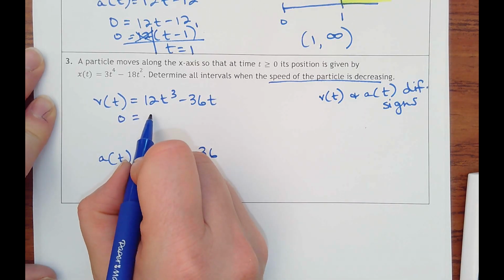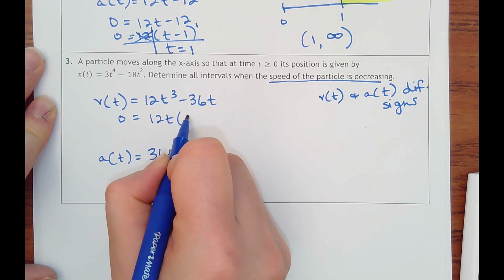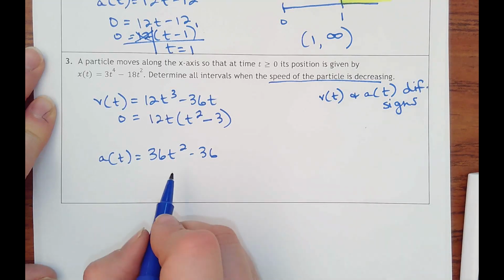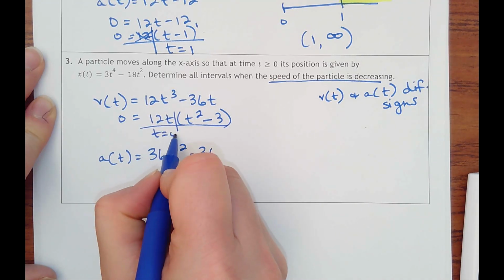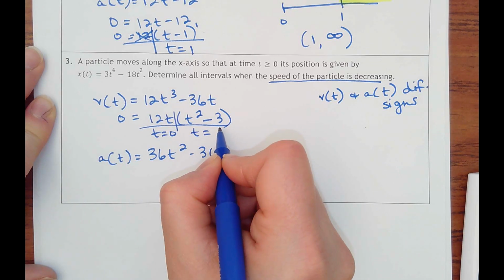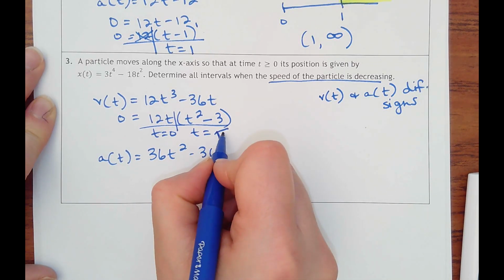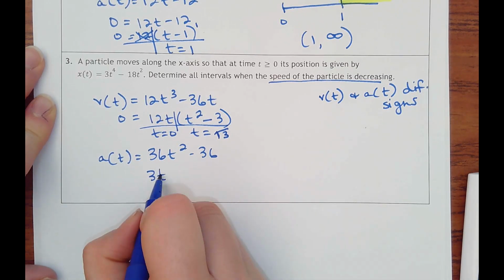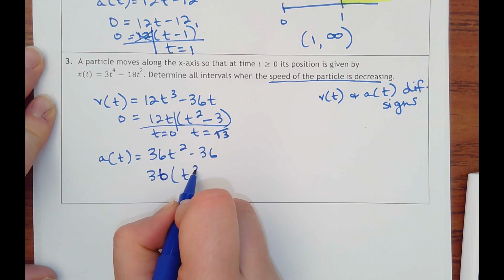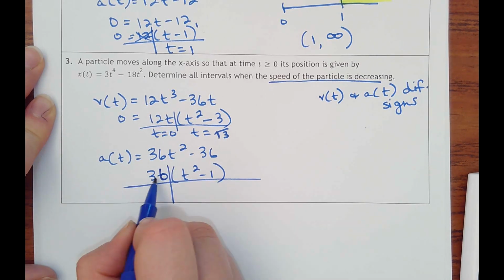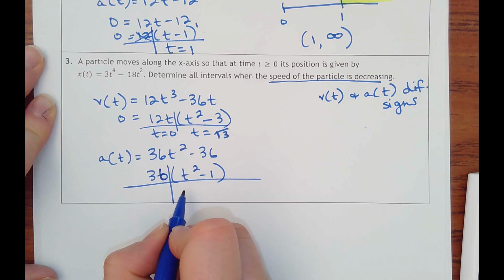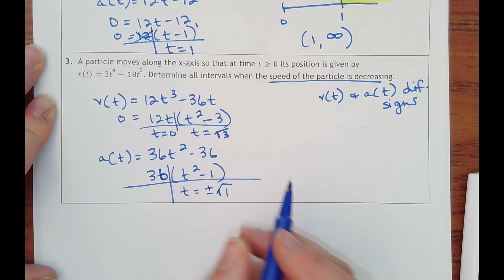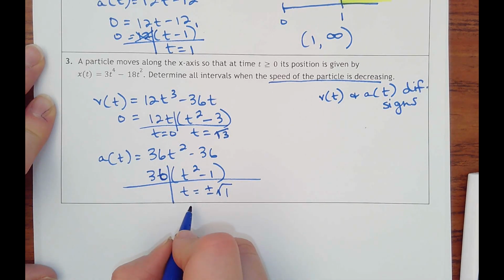So I can make 2 sign charts. I would take out a 12t. That'd leave me with a t squared minus 3, which would give me a time of 0. And we already know this gets positive and negative square root of 3, but I'm only going to use the positive answer to fit my domain. This one I'm going to take out a 36, and then have a t squared minus 1. That factors into t plus 1, t minus 1, or add 1 and square root, you get plus and minus square root of 1, which I can't use the negative one, it's just 1.